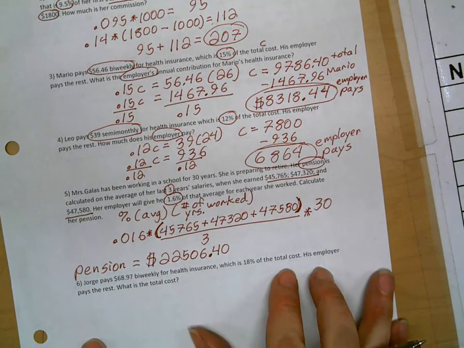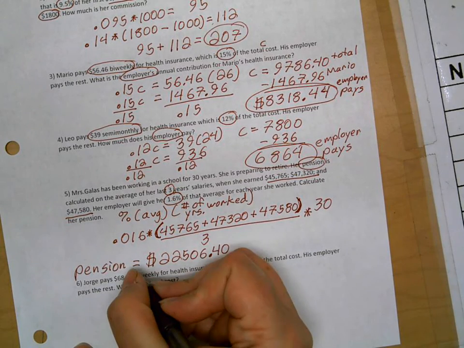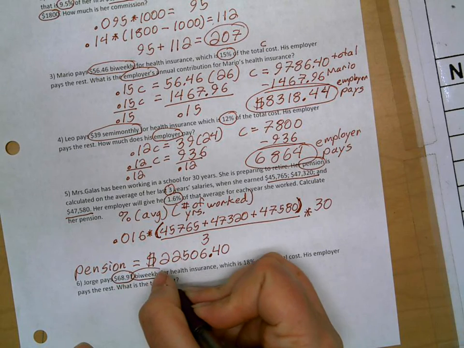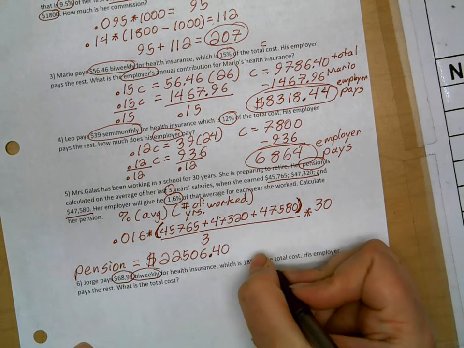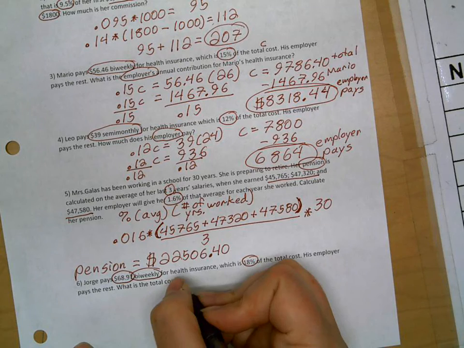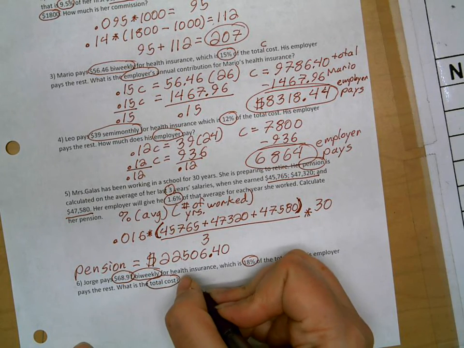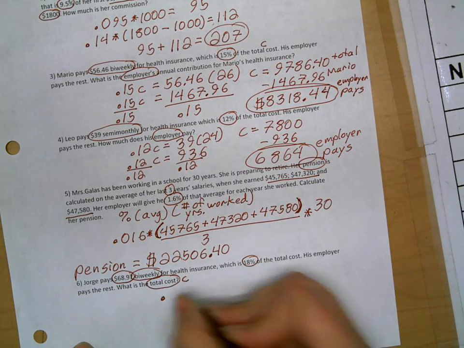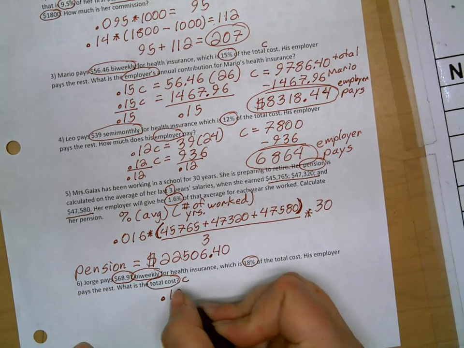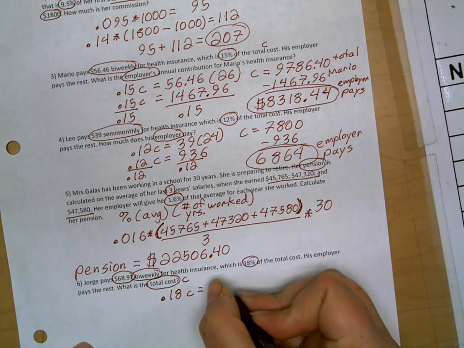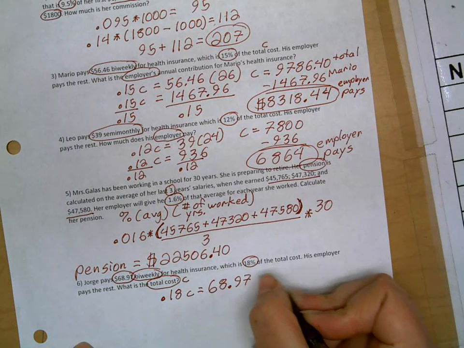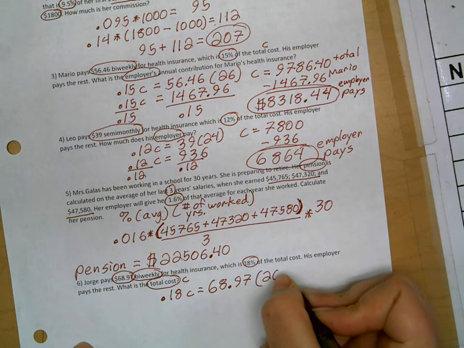Okay, next one. Jorge pays $86.97 bi-weekly for health insurance, and it's 18% of the cost. What's the total cost? So we are solving for C. So we're going to put 18% as a decimal times the total cost equals $68.97 times 26.